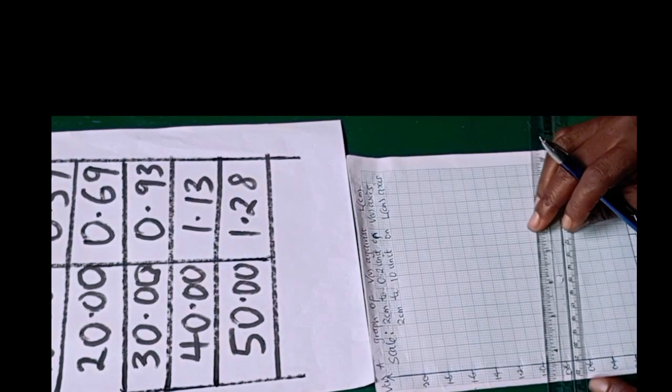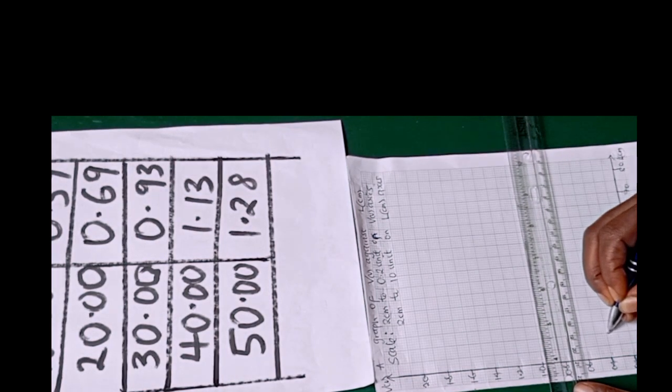Okay, so let's go. 0.39 against 10 centimeters. I have this.